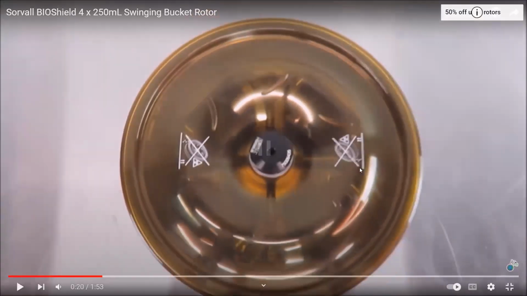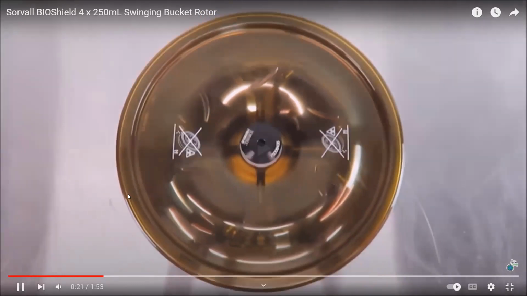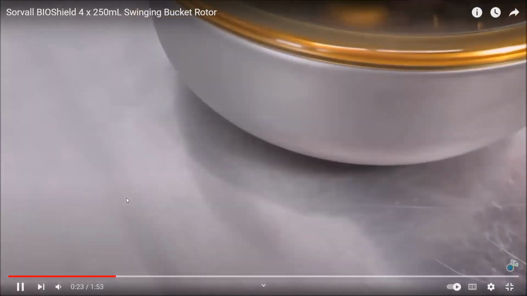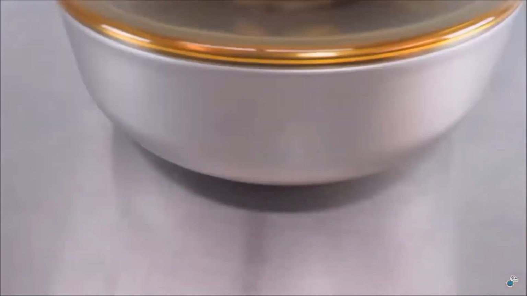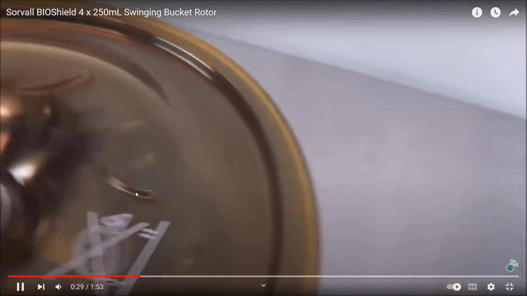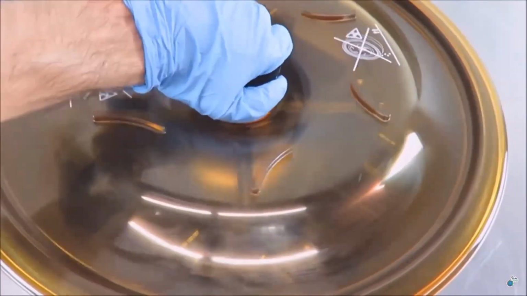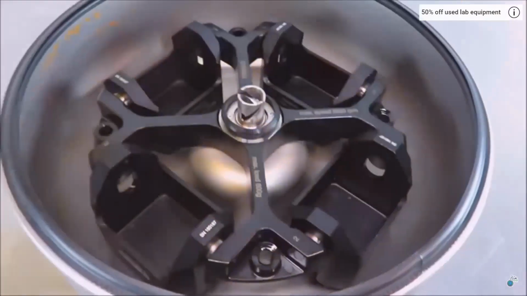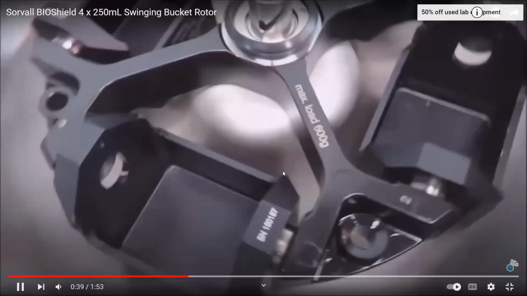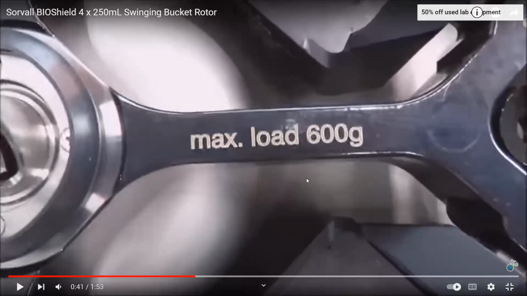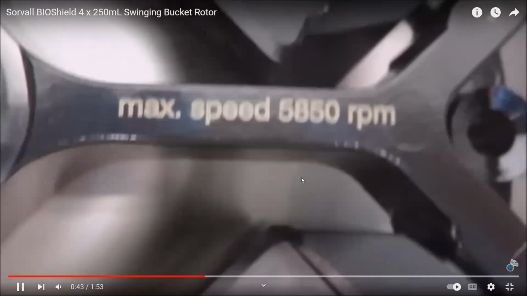So you can see that there's a lid, and you'll see that there's some sort of a holder. That is not a holder actually, that's a holder cum screw, which will be connected to the shaft inside, to that axis inside. Yeah, so you see maximum load is 600 grams, not beyond that. Your sample shouldn't be like 700 grams or something.